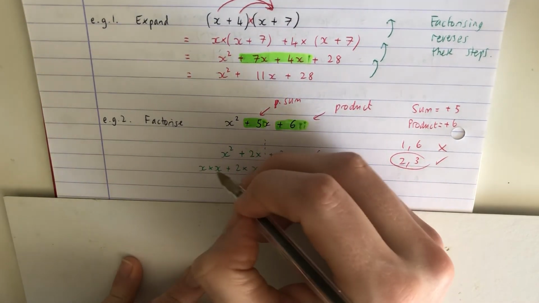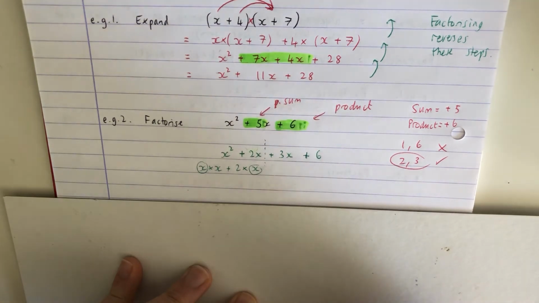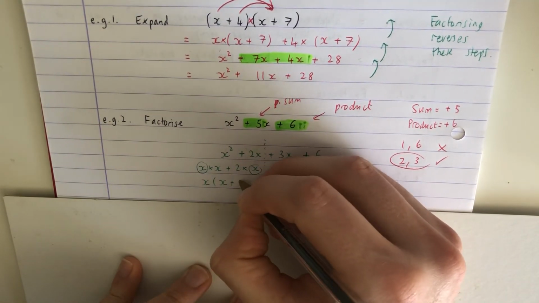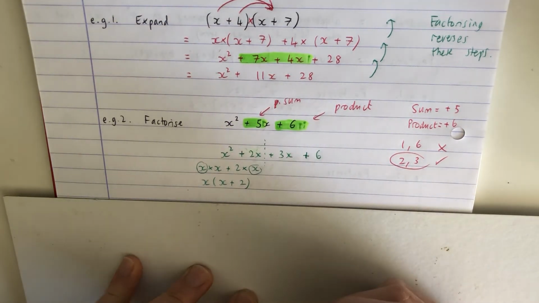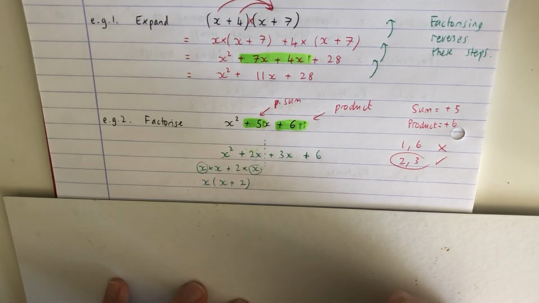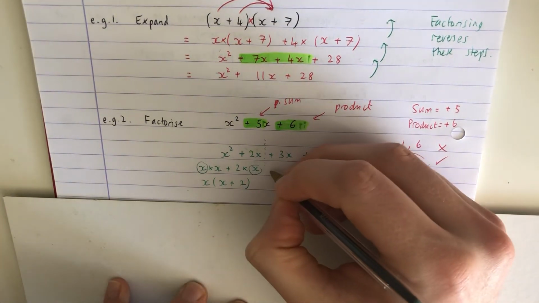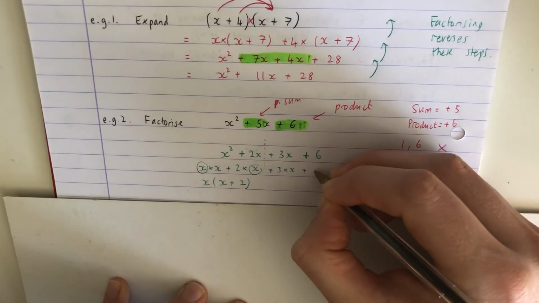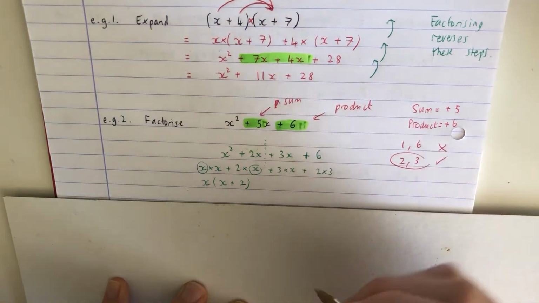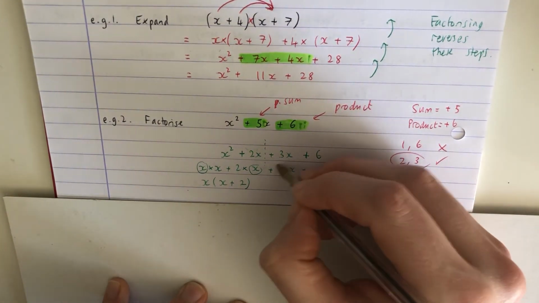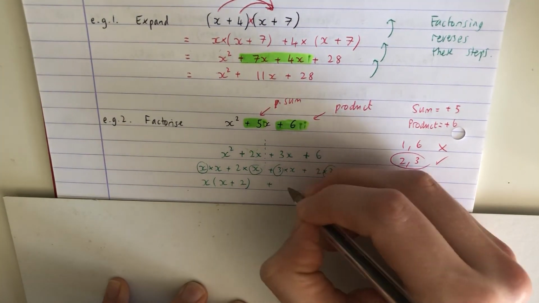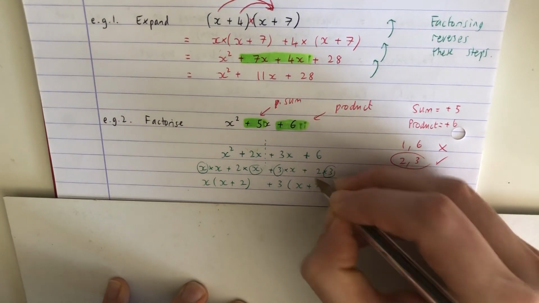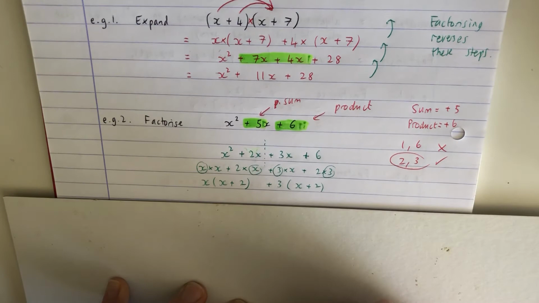Think about what's common. There's an x common, and that's it. So that's x(x + 2). And factorise the second half, which is 3 times x plus 2 times 3. What's common? 3. So that would be 3(x + 2). 3 is on the outside, x + 2 is left over.